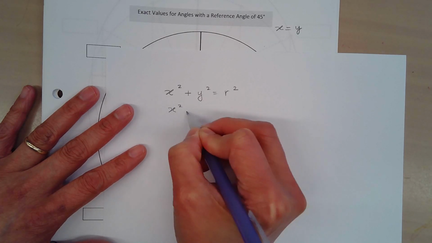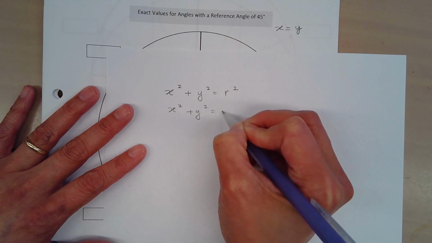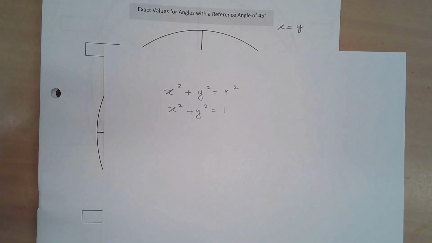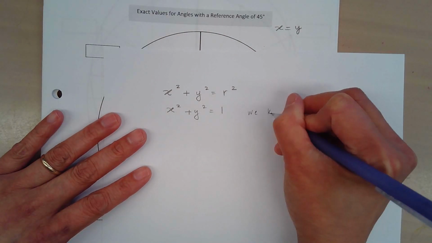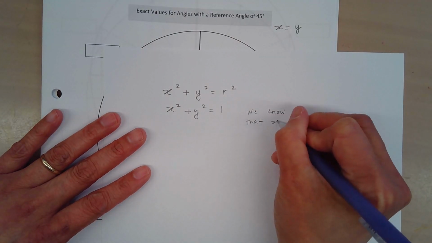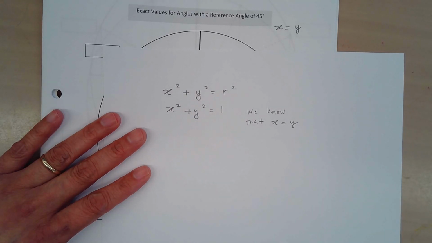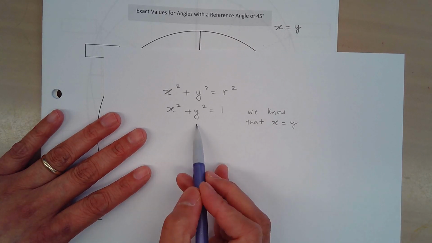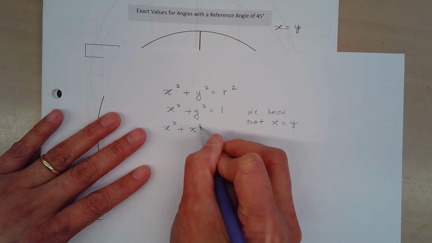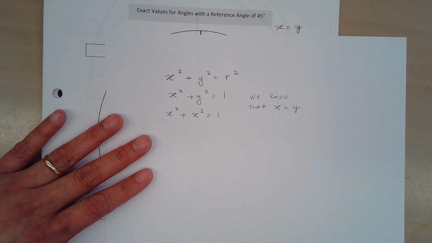In this case, x squared plus y squared, the radius in a unit circle is 1, so 1 squared is 1. We have to figure out what x and y are. But what we already know is that if it's a 45-degree angle, x has to equal y. So if you bring it over here, it's x squared plus, instead of y squared, another x squared equals 1.